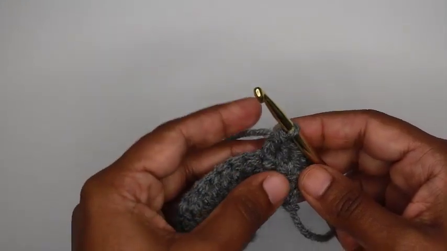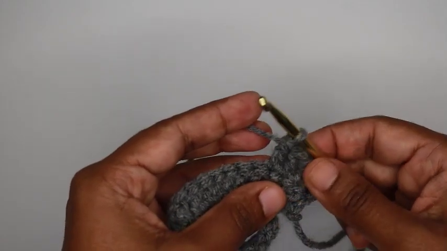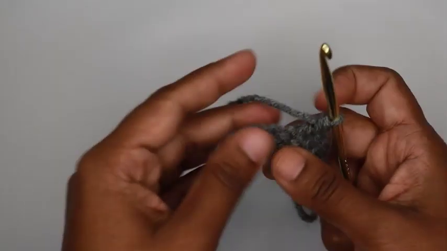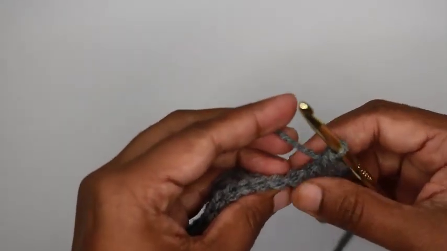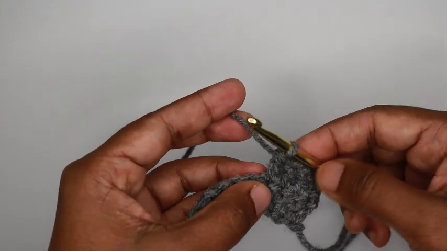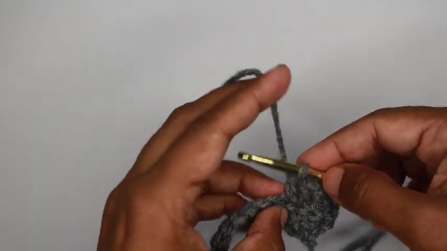In today's video we will see how to do an increase in a double crochet stitch. So now you can see I have a work of double crochets. If I need to add an increase to the stitch, what I have to do is, let's see.